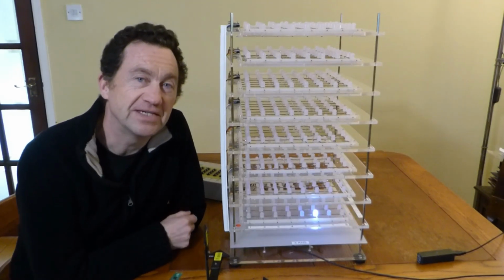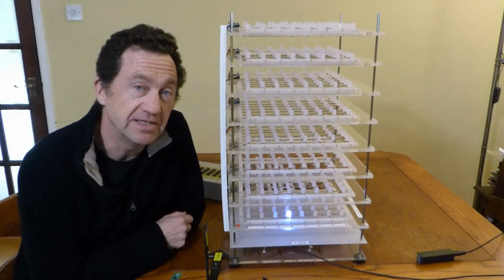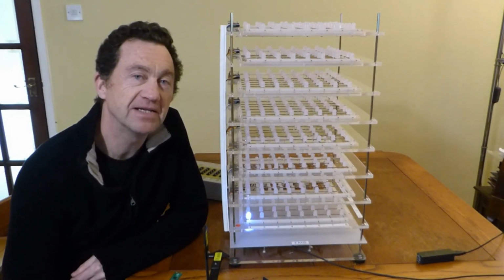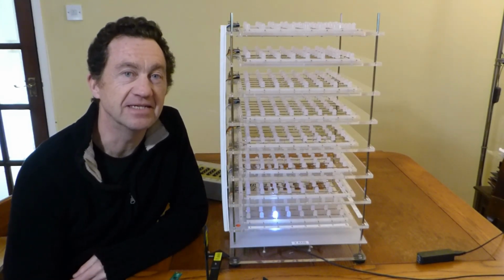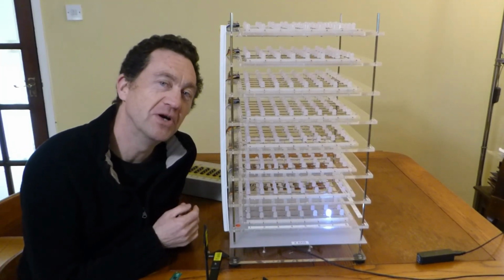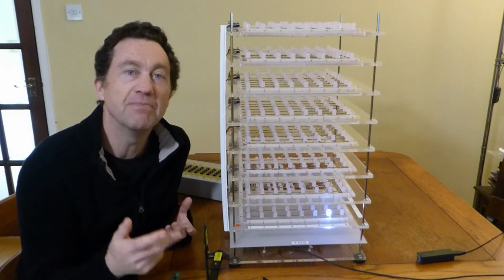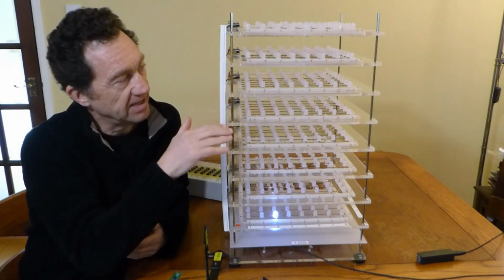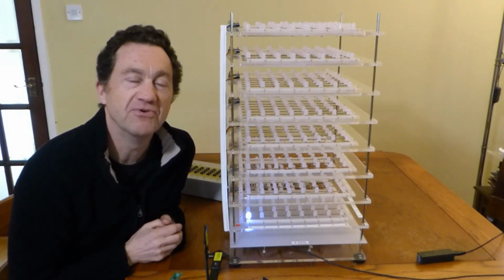This is a device that I built with Sussex University to try and help teach about scalars, vectors, matrices and tensors. It's basically an array of 512 LEDs. So that's 8 by 8 by 8 LEDs. Each level here is 8 by 8, 64 LEDs.